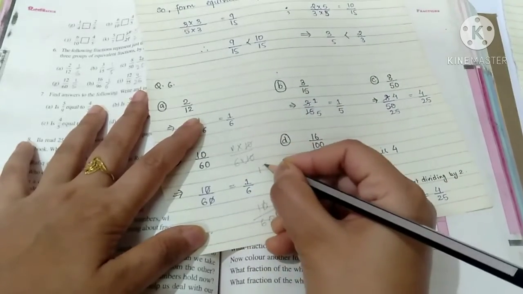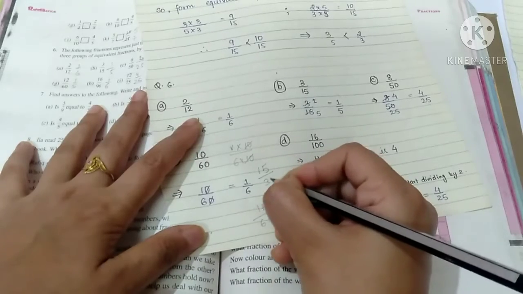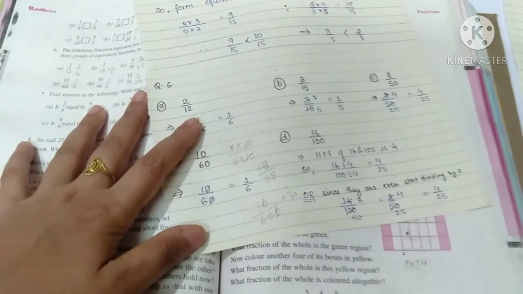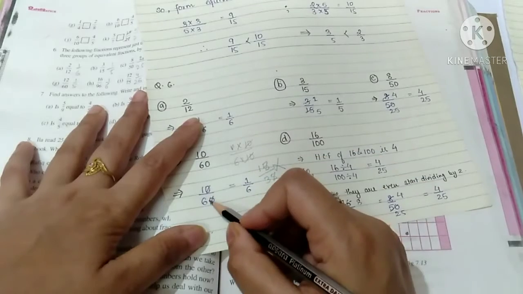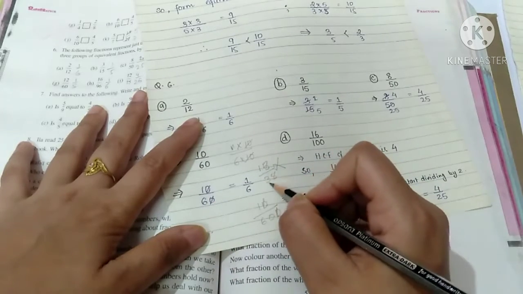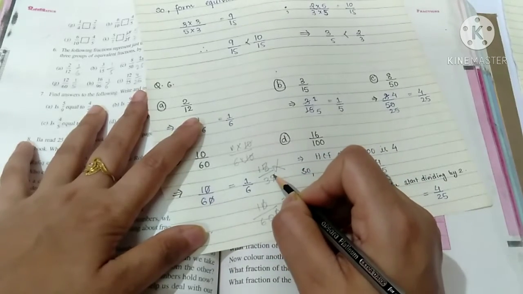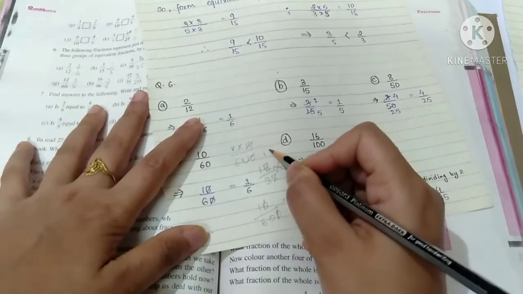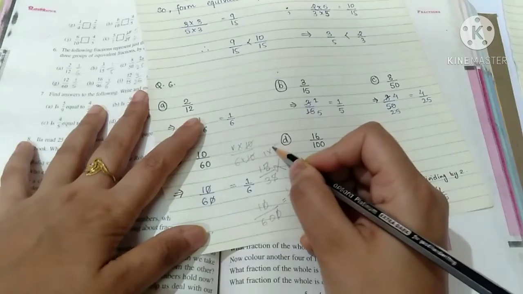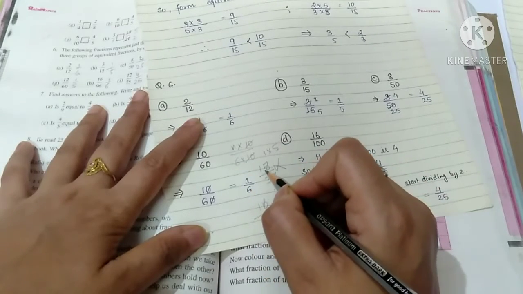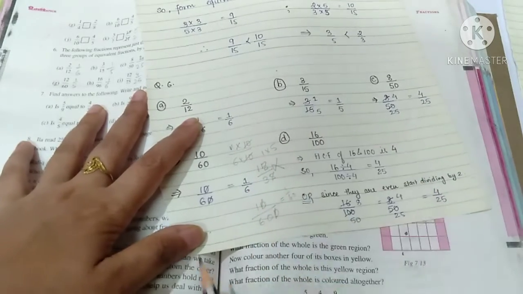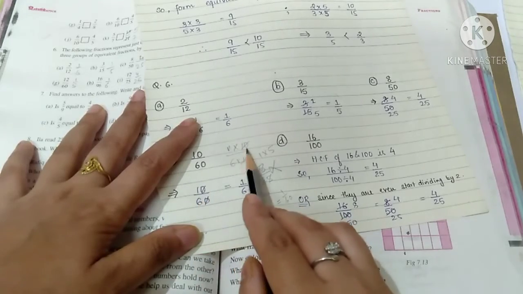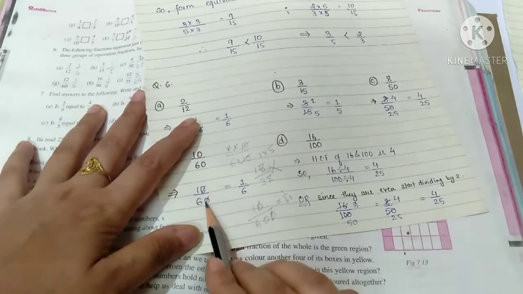Now don't think that if 15 is written and 35 is written, I can cancel 5 by 5. It is wrong. Only zeros can be cancelled, and please don't do that. You can cancel zeros alone, because 15 we cannot write as 1 into 5. 15 is a number, and 10 can be written in this way. That's why we are cancelling only the zeros.